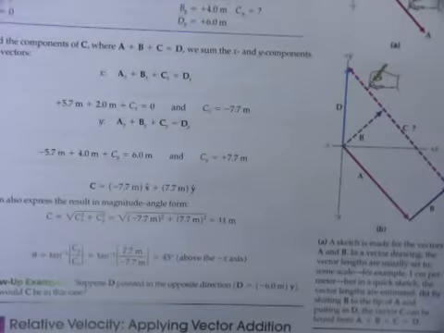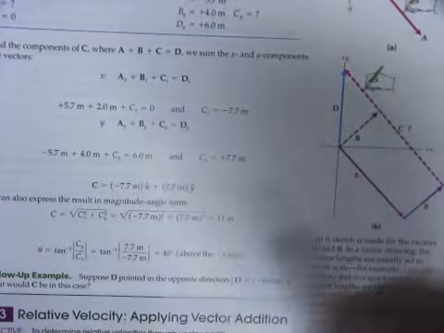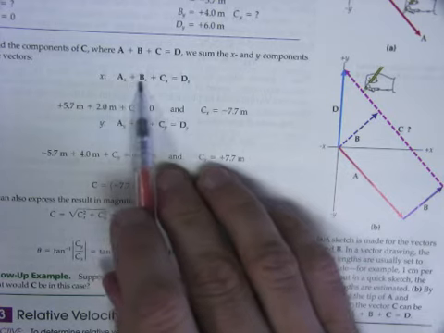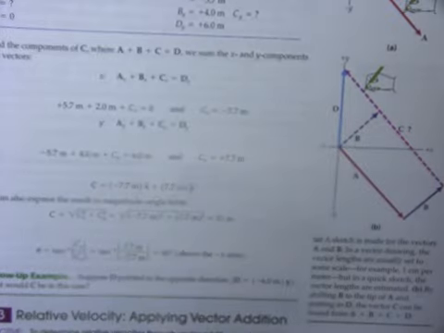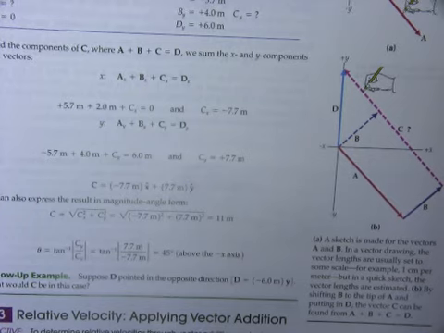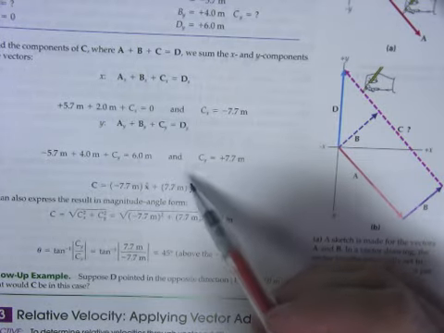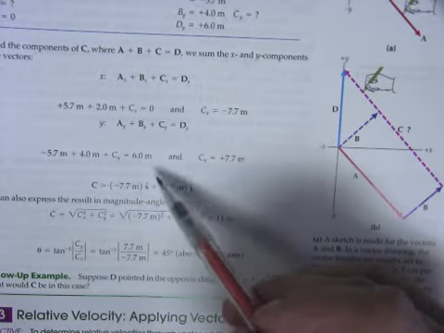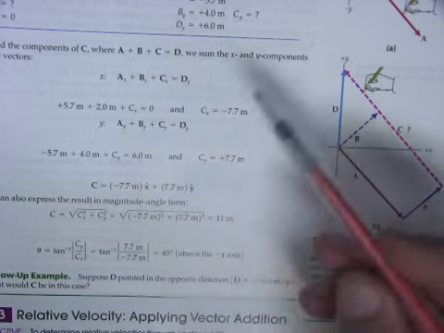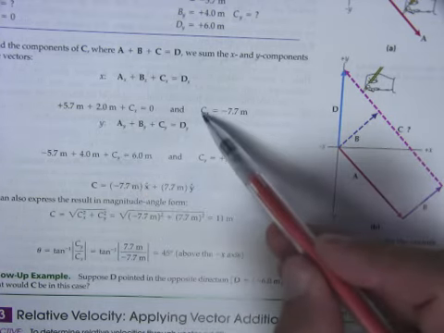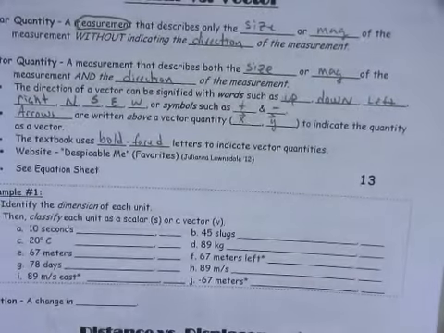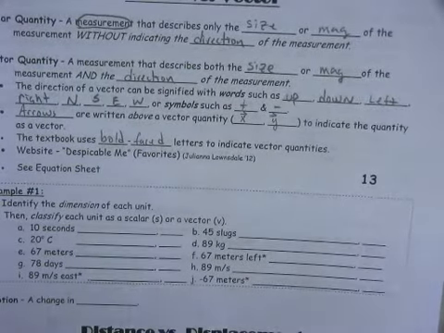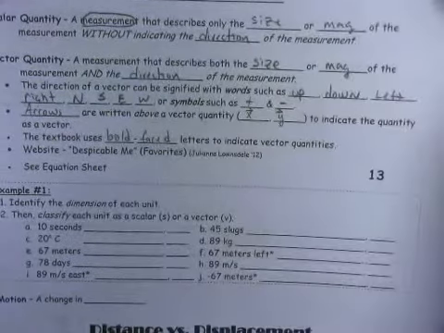I'll show you. This is on page 79 of your text, and you'll notice that A, B, C, and D are all boldfaced letters. That distinguishes those measurements from a measurement that doesn't have direction. This C here isn't necessarily a vector, so it just distinguishes between scalars and vectors. If it's boldfaced in the book, it's a vector. If it's not boldfaced, we can assume that it is a scalar.